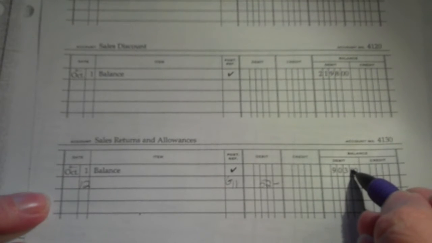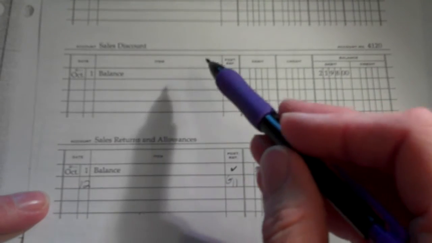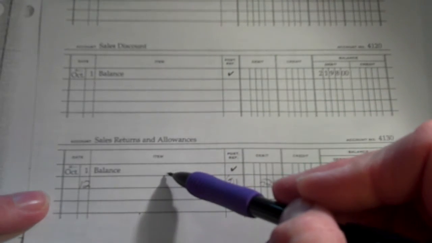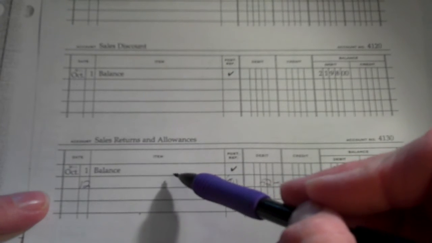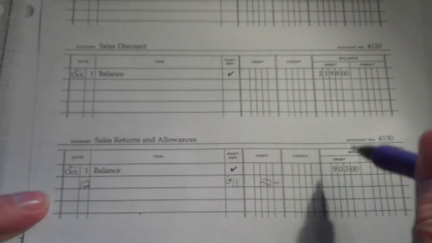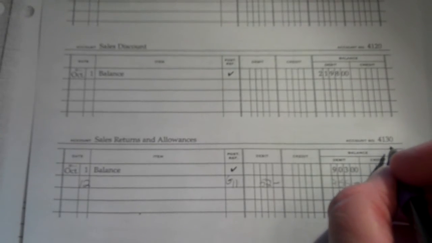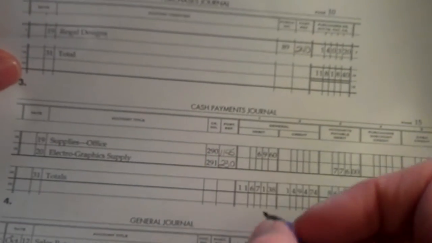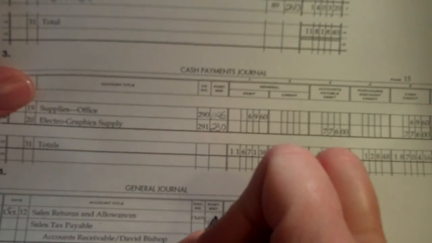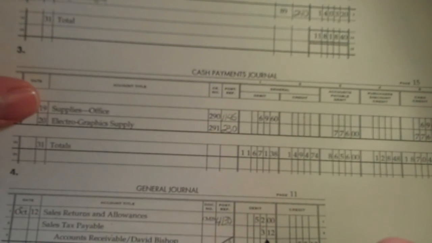It normally has a debit balance already because it's a contra account to sales. Sales has a credit balance, so sales discount and sales returns and allowances are contra accounts, meaning the opposite, so they'll have debit balances. So when I add those two together, I have $955.30 balance. $41.30 goes back into the general journal post-reference column. There's still another one here, sales tax payable, debit $3.12.